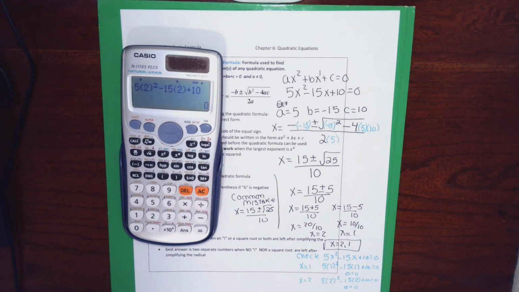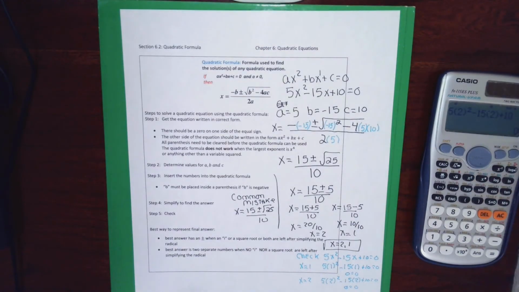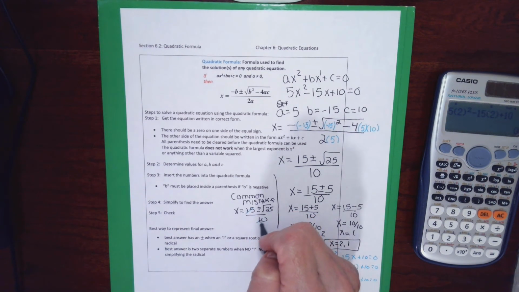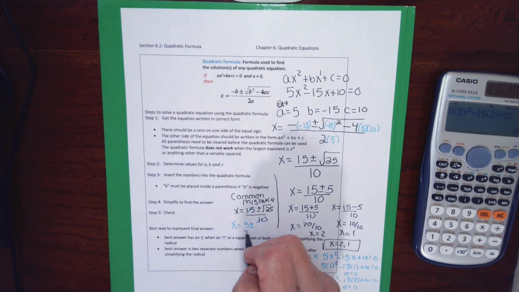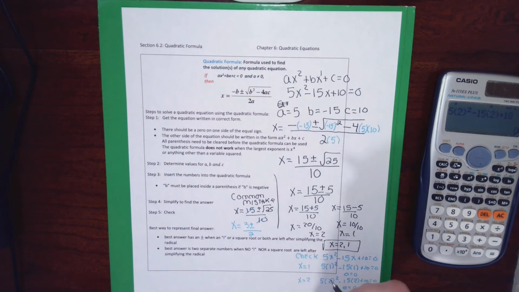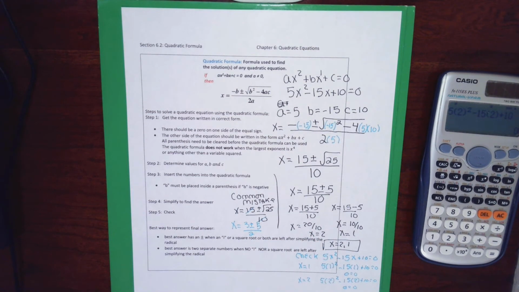So I'm mindlessly plugging these numbers in, and I'll show you that they both check. So I didn't make the common mistake, but so often students will do this. They'll say, oh, I look at this 15 over 10 reduces, and they'll do this. They'll say this is x equals 3 plus or minus the square root of 25 over 2 by dividing both of those by 5. Let me make the square root of 25 into 5. And let me show you what answers you get when you do it that way.